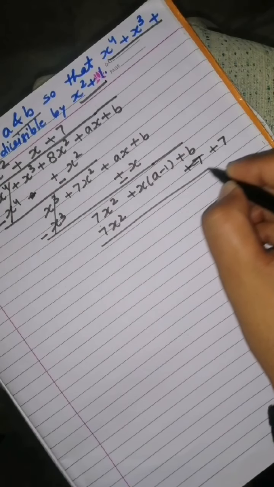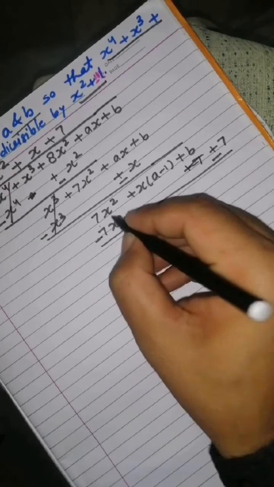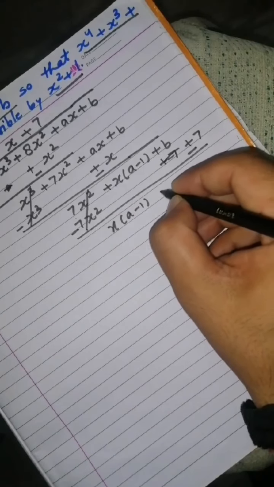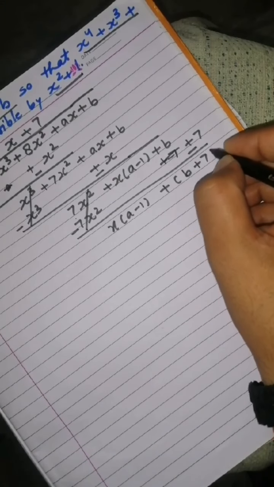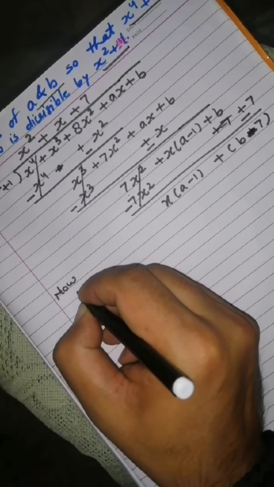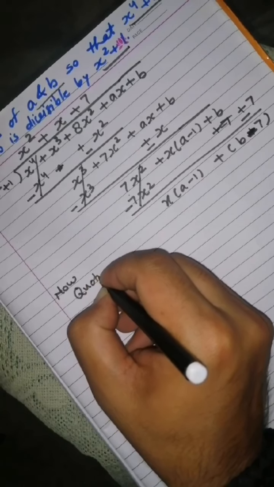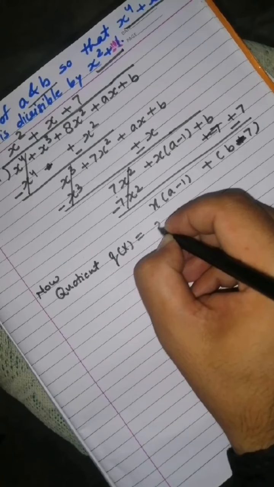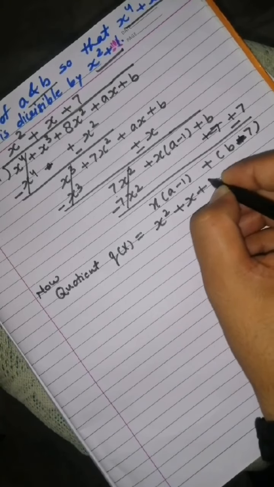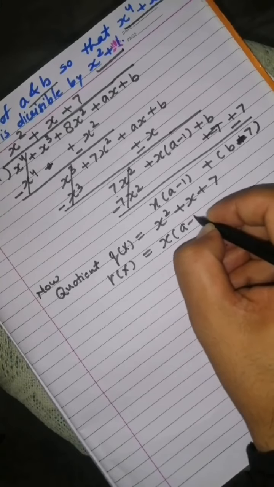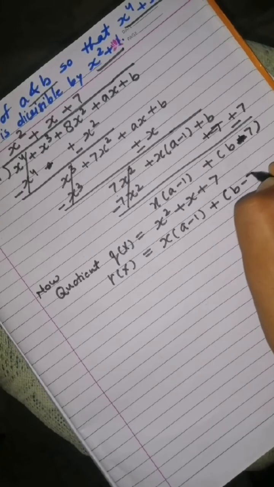So now again this is minus, so this term cancelled by this term. Now it will be x into a minus 1 plus b minus 7, it is there, b minus 7. Now quotient q(x) equals to x square plus x plus 7, and remainder R(x) equals to x into a minus 1 plus b minus 7.